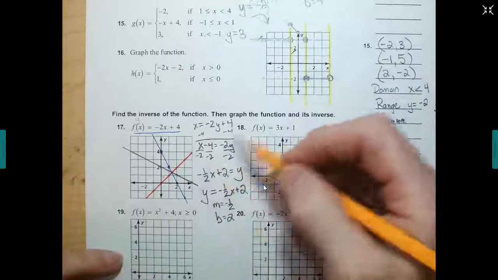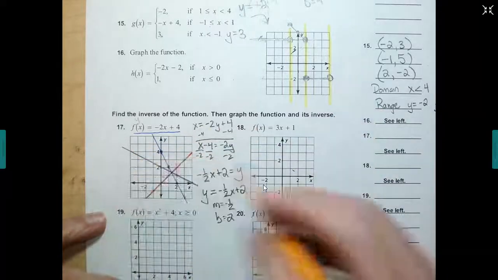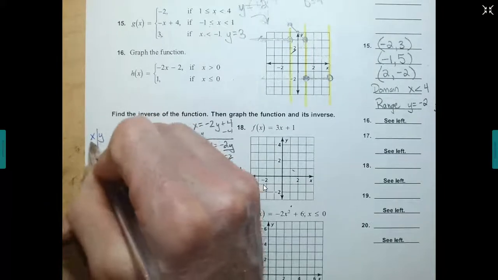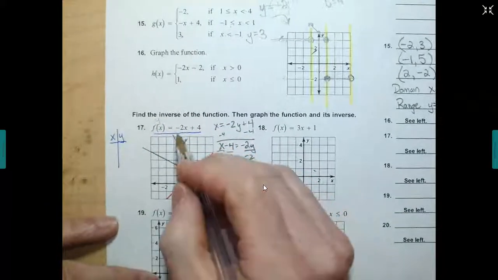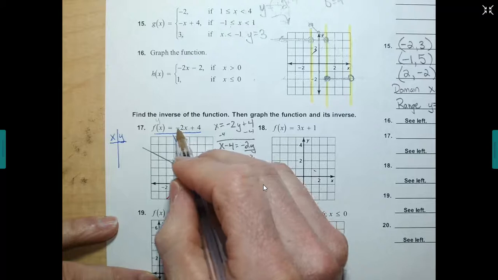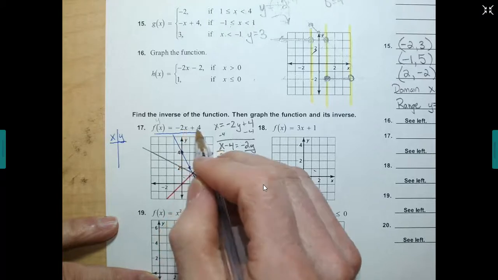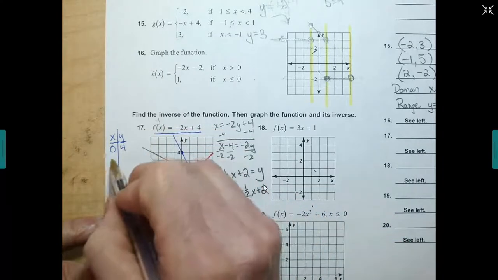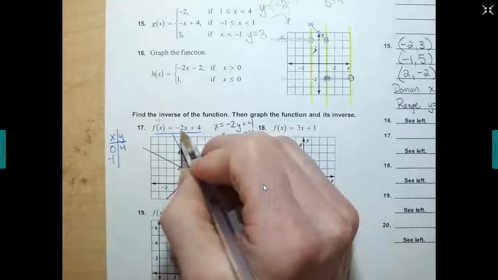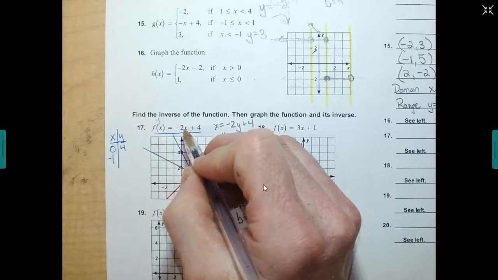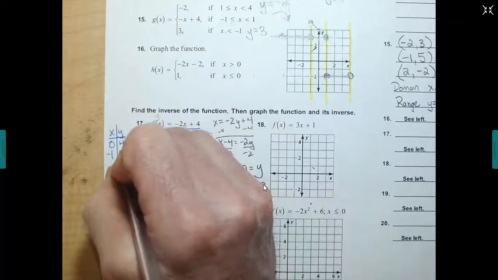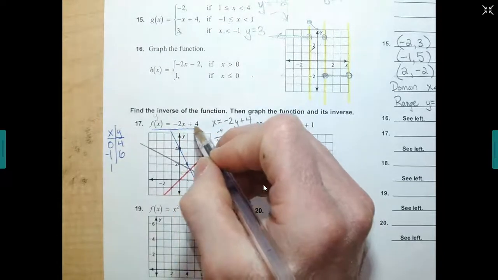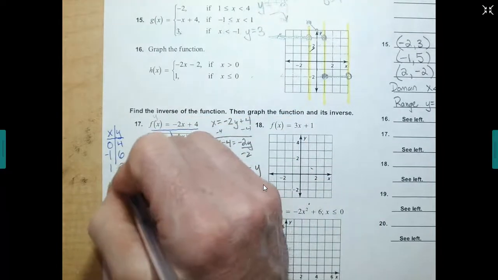Now, what if you didn't want to do this fancy pants stuff? Well, you could do a table. So let's plug in 0. Negative 2 times 0 is 0, plus 4. So if I plugged in a 0, I would get 4. What about negative 1? Negative 2 times negative 1 is 2. 2 plus 4, that's 6. How about a 1? Negative 2 times 1 is negative 2. Negative 2 plus 4 is 2.